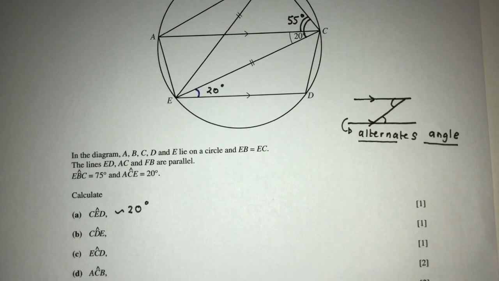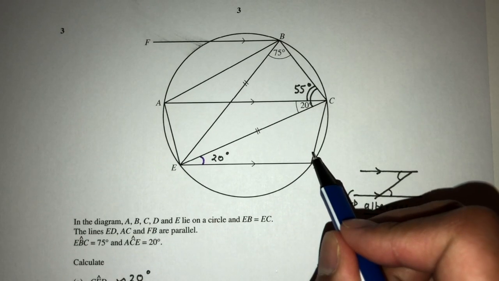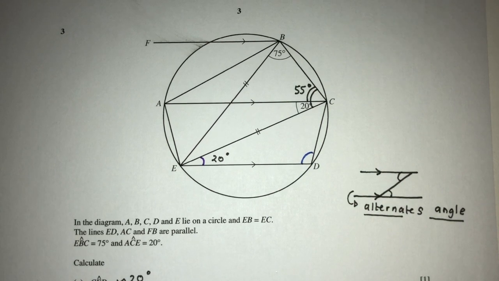Now for part B, we have to find the angle CDE. Now where's CDE? That will be this one. Okay, so again, we can proceed step by step. Now, as always, the question they ask you is not hard. It is something where they want you to understand what you can use to find this angle. So we have to use the information given to us.